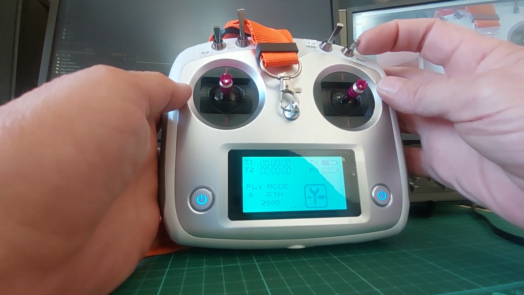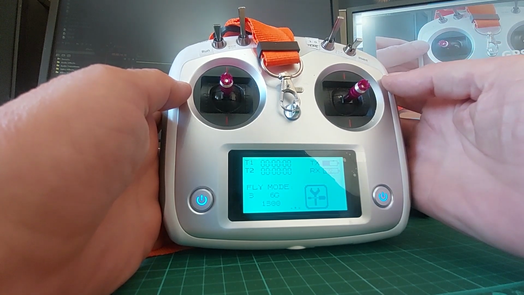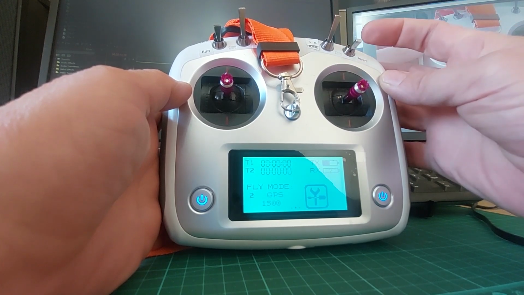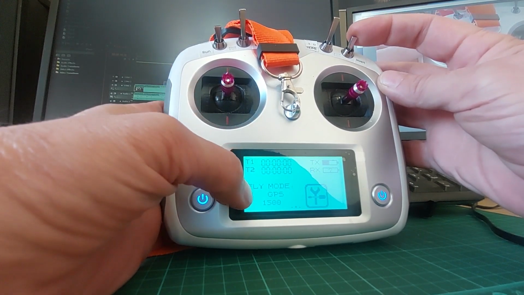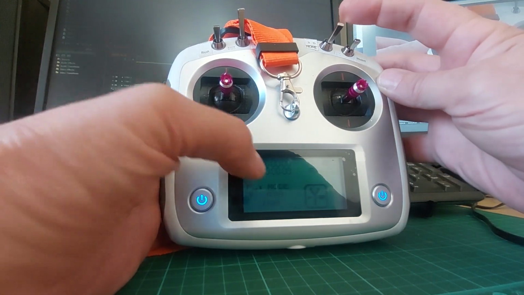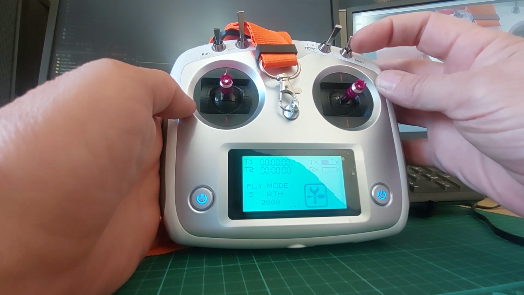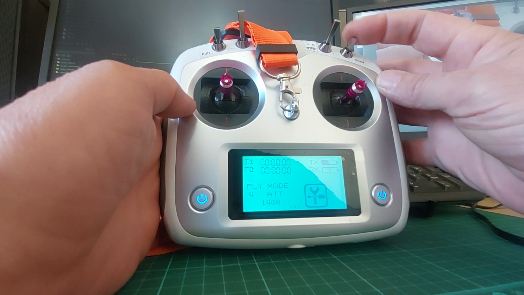Remember that this switch is only affected in that position. It's not affected in that position or in that position. So basically flight mode 1 and 2 are GPS, and flight mode 6 and 5 are return to home. We've only changed flight mode 4 and 3.